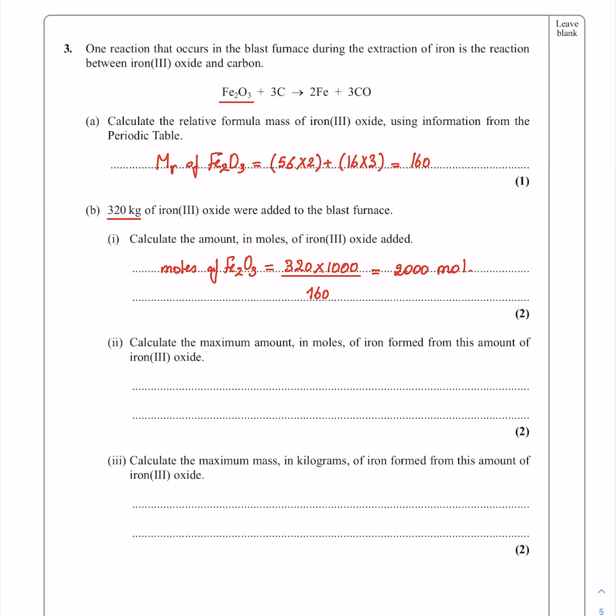Double I. Calculate the maximum amount in moles of iron. طيب ايه الريشيو between iron 3 oxide من الايكويشن والايرون؟ الريشيو 1 to 2. يبقى كده المولز of iron is double moles of iron 3 oxide. moles of iron is double المولز of iron 3 oxide اللي احنا كنا حاسبينها في I اللي هي double 2000 يعني equals to 4000 mole.